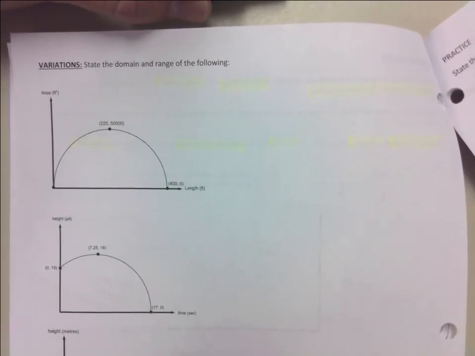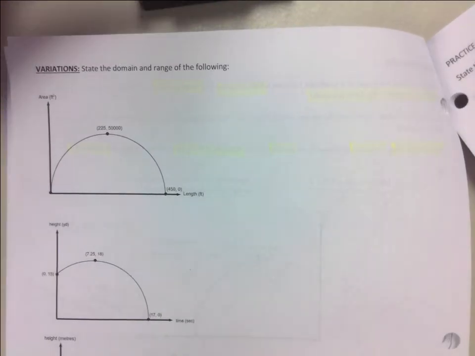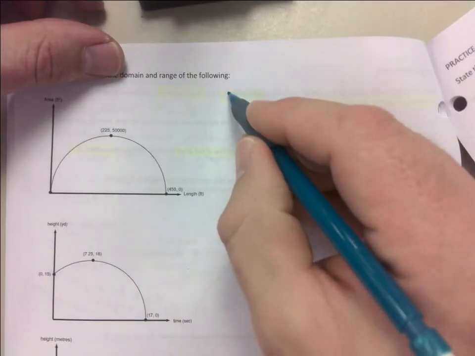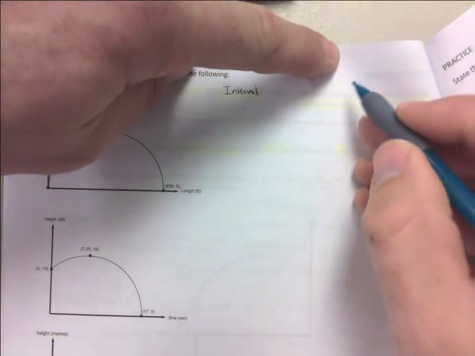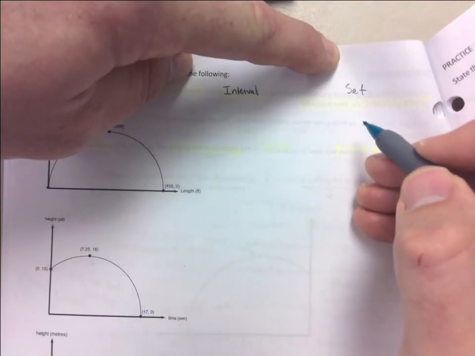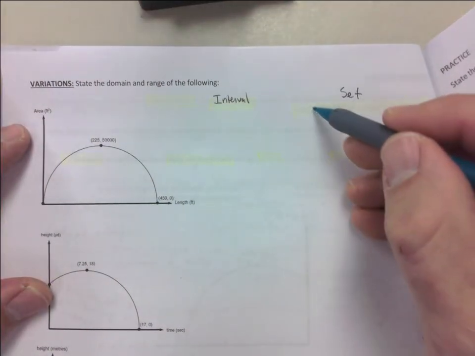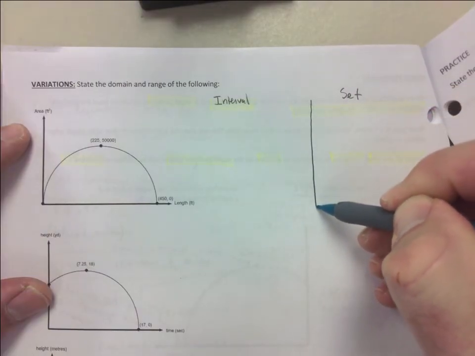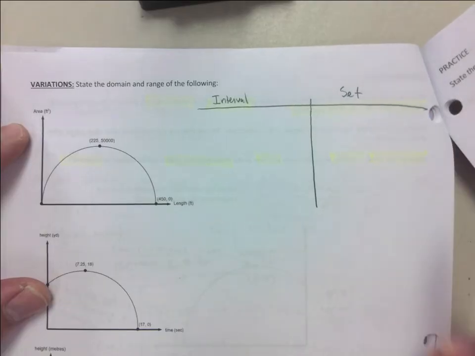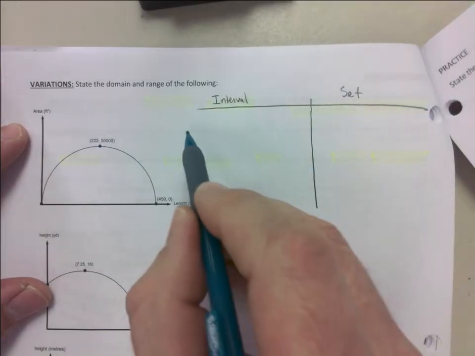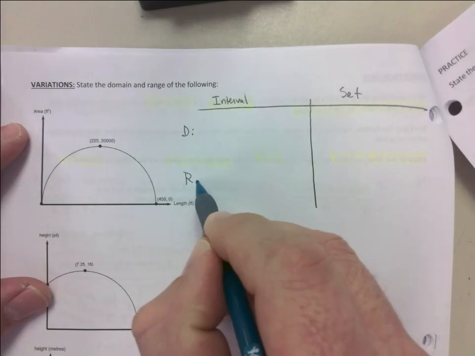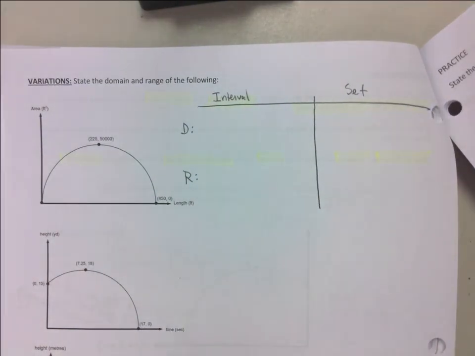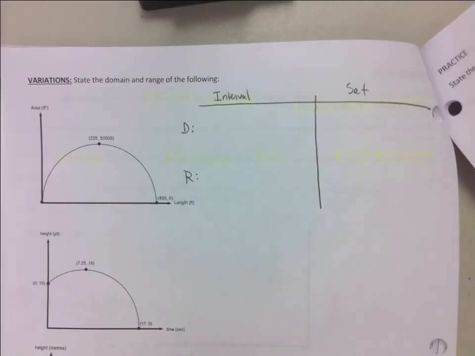So for this first one, state the domain and range. Let's do the domain, let's do interval, and then we'll do set next. And I'm going to break this down here. So we'll do the domain, and we'll do the range. I'll use 2 different colors here if you want to follow along. I will use pink and green. That's what I'm going to use.